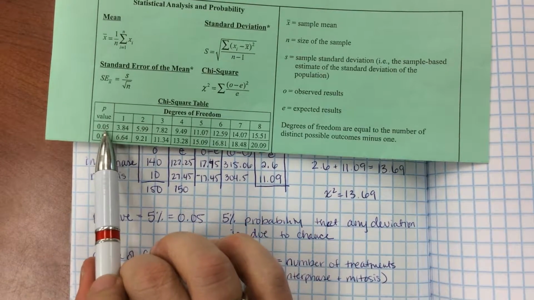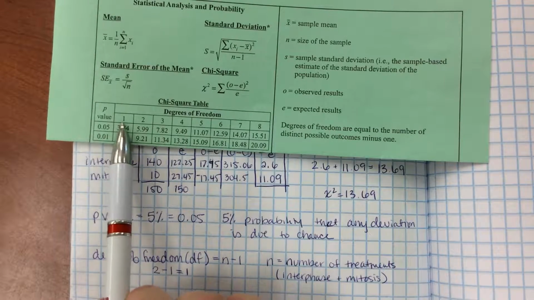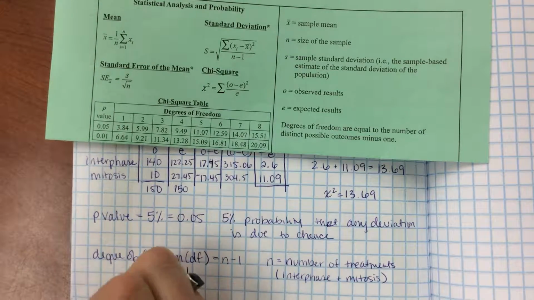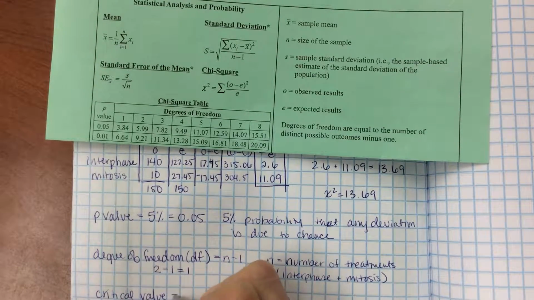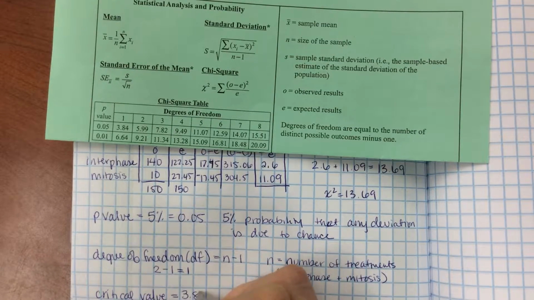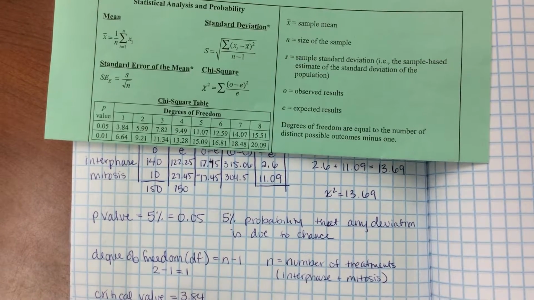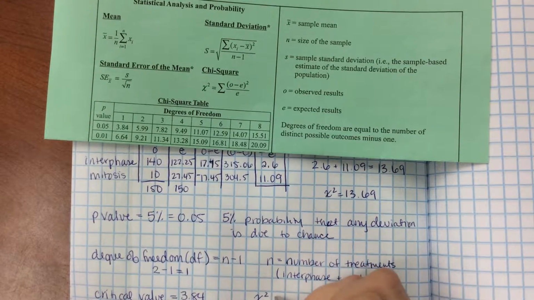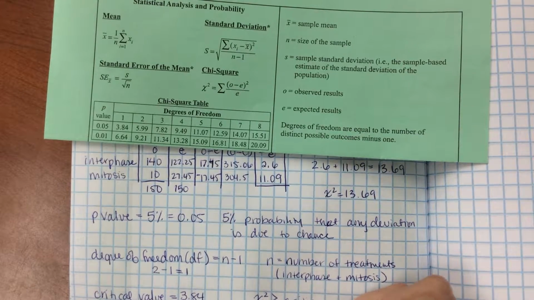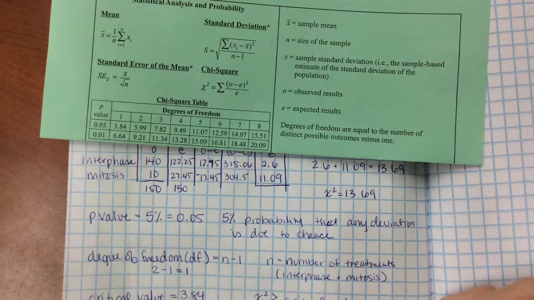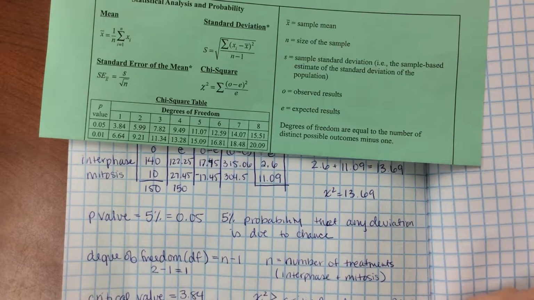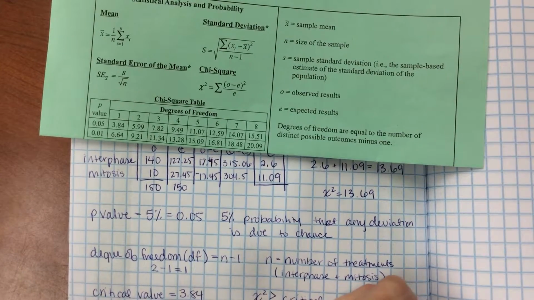So now that we know our p-value is 0.05 and our degrees of freedom is 1, our critical value equals 3.84. Now we compare our critical value to our chi-square. Any time that chi-square is greater than or equal to the critical value, we reject the null hypothesis.